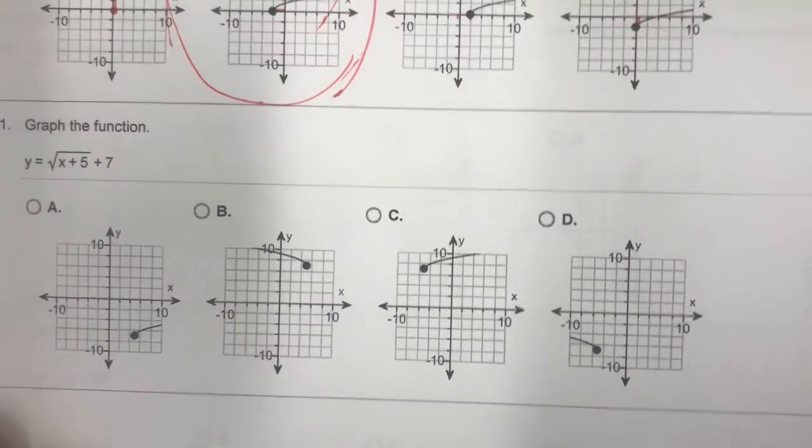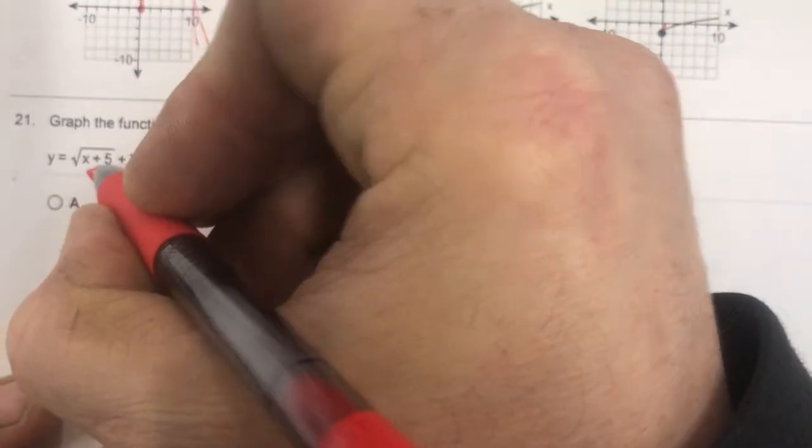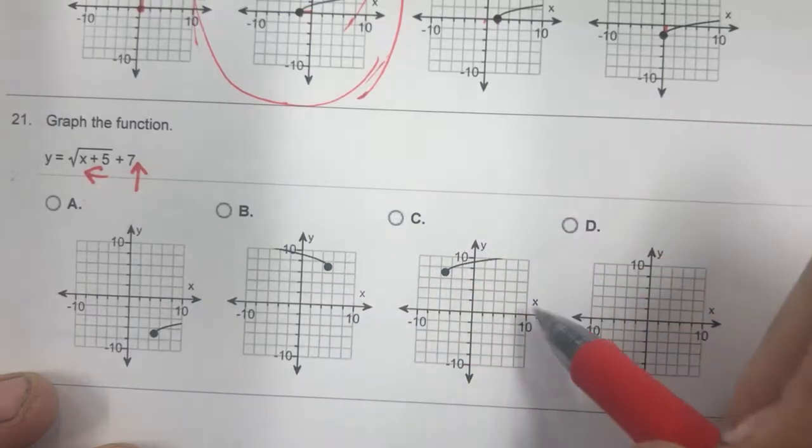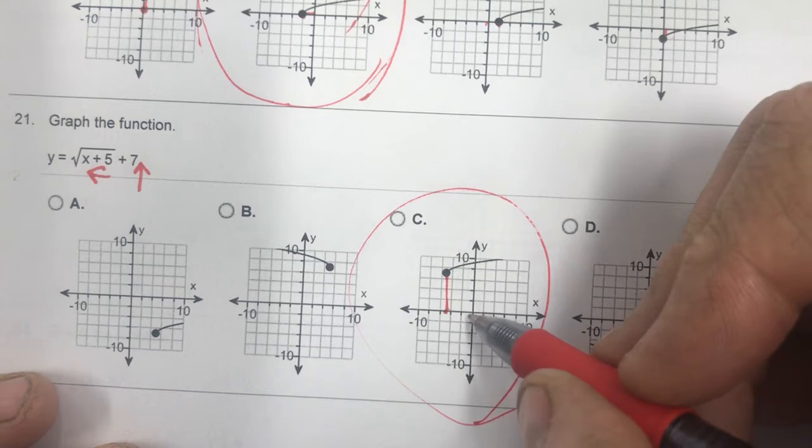All right, what about 21? Another square root one. And look here, we got two transformations in this one. +5 is going to take it this way 5, and +7 is going to go up 7. So it looks like here. See, we went this way 5 and went up 7.